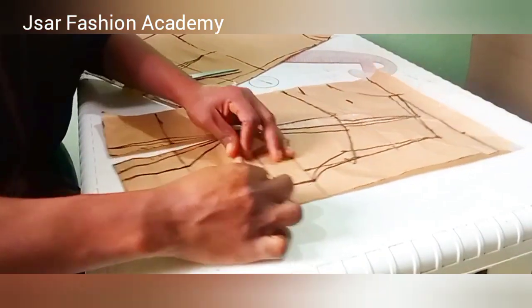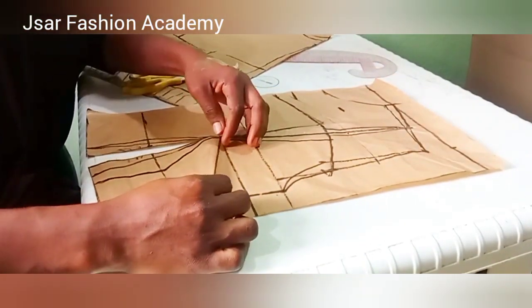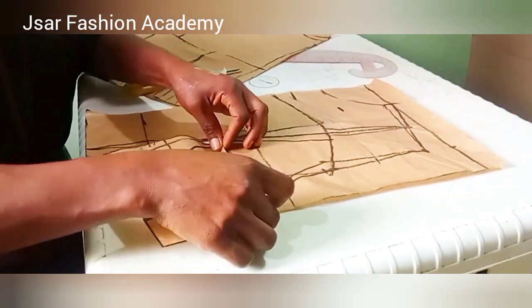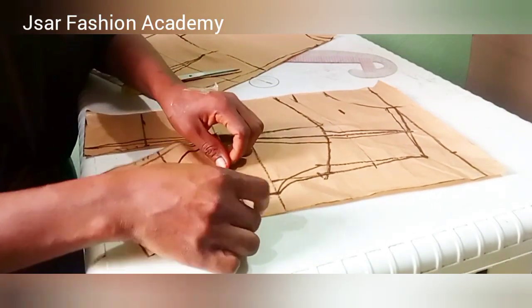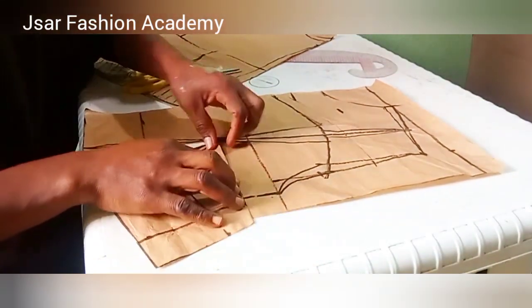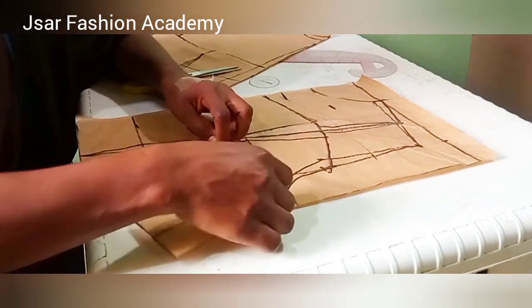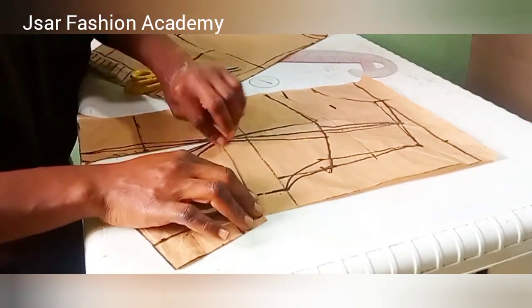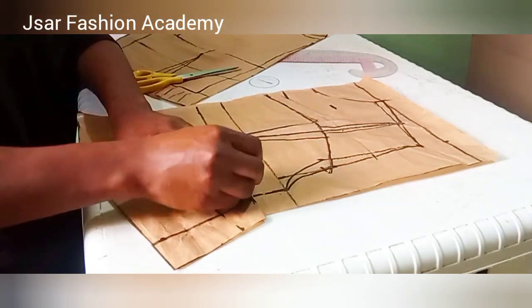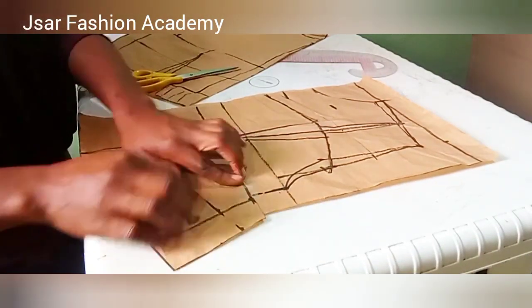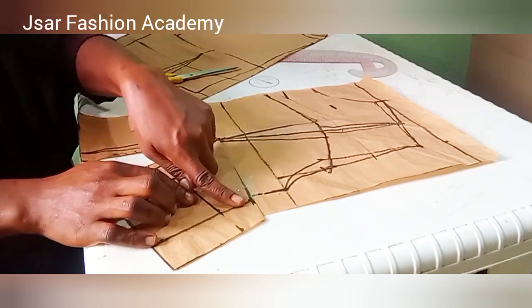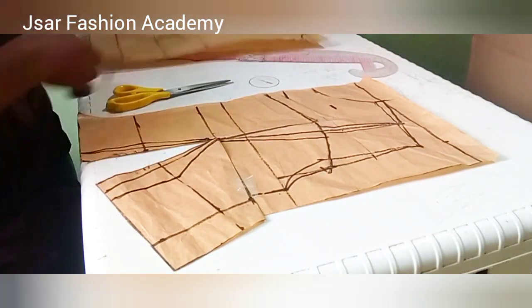So guys, I'll open it up like this and I'll close it. Make sure you always close your bust dart. I'll close my bust dart here as well. Now I'll close the bust dart. You can see that after closing the bust dart it has shifted. So what I'm going to do now is blend it.